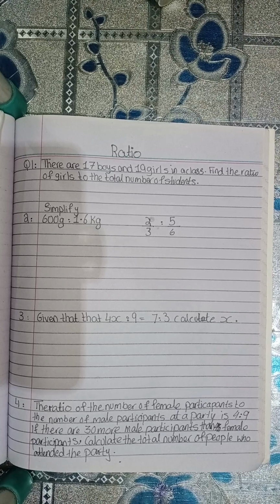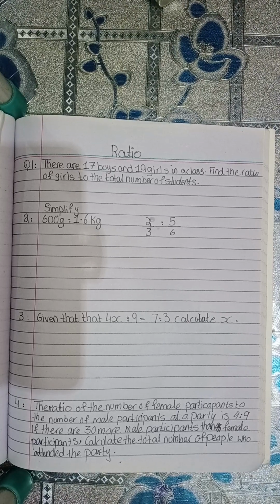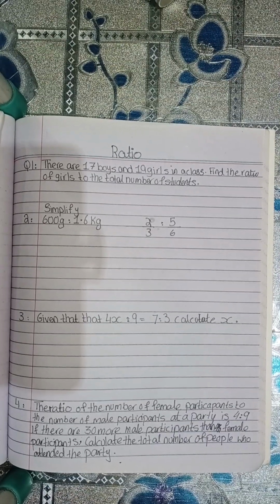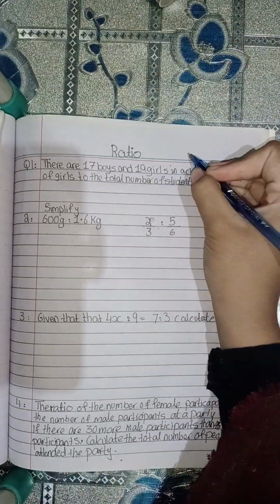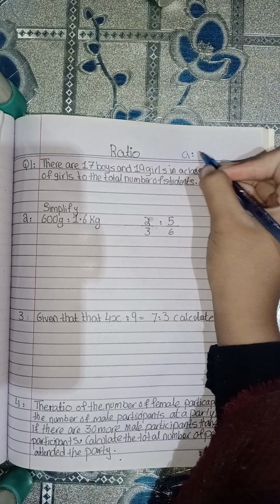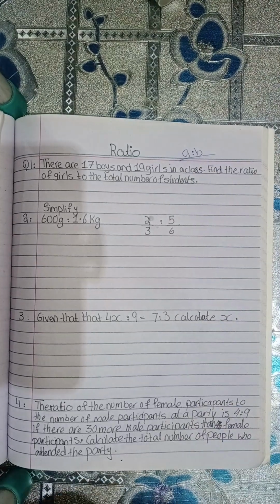So let me just give you a basic introduction and a recap of the concept of ratios. A ratio is used to compare two or more quantities of the same kind. The ratio of A is to B, where A and B represent two quantities of the same kind, and it can be written as A ratio B, okay?